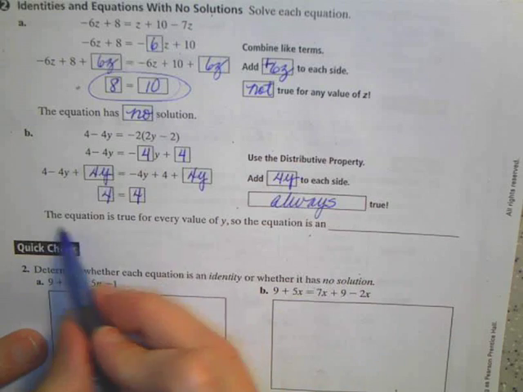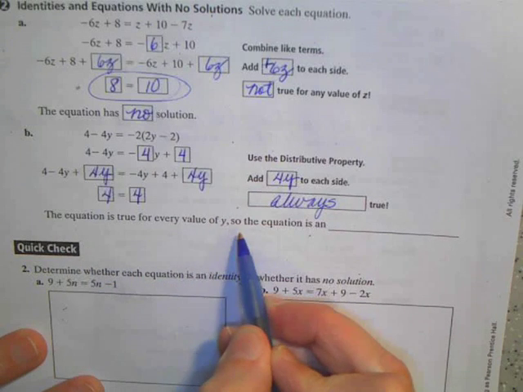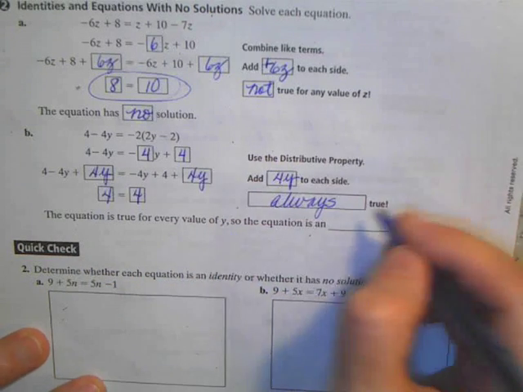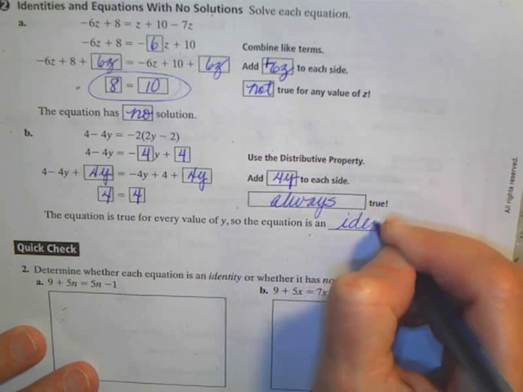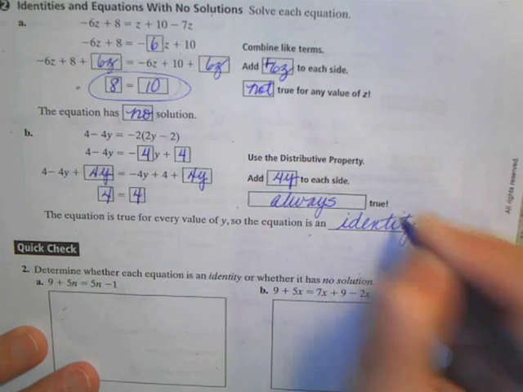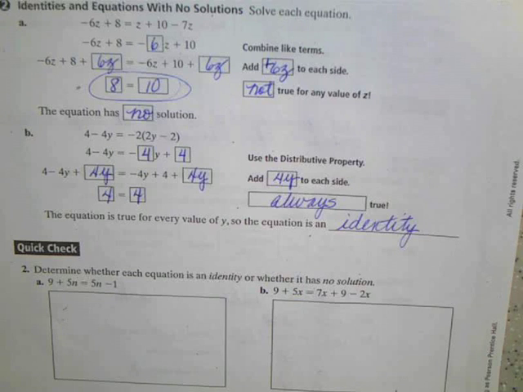So the equation is true for every value of y. Therefore, the equation is an identity. So no matter what value we choose for y, it's always going to come out equal. Those two sides will always come out equivalent to each other. So that is when you have an identity.